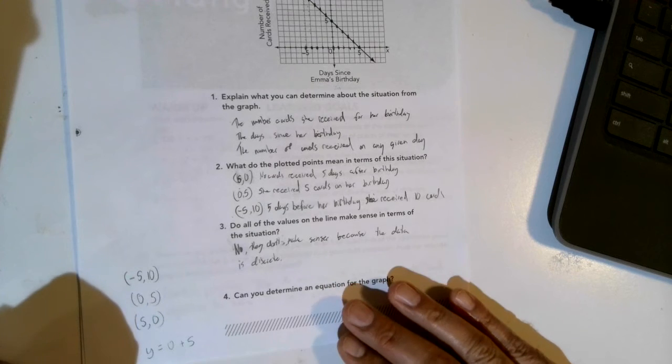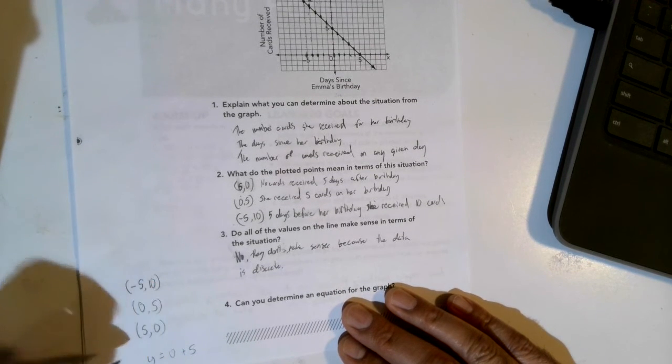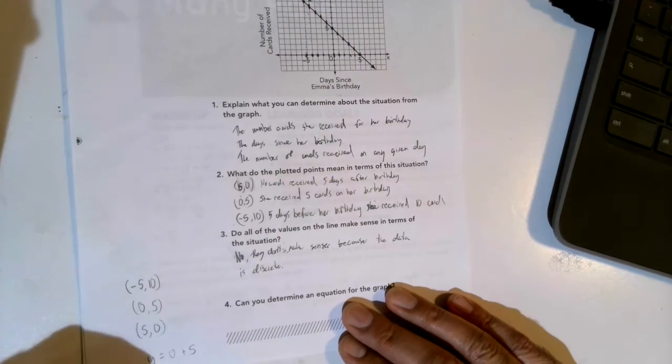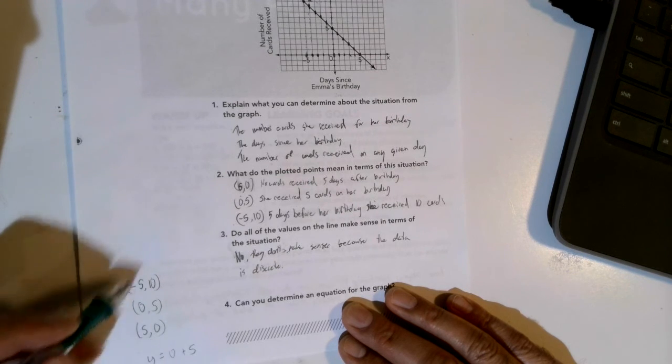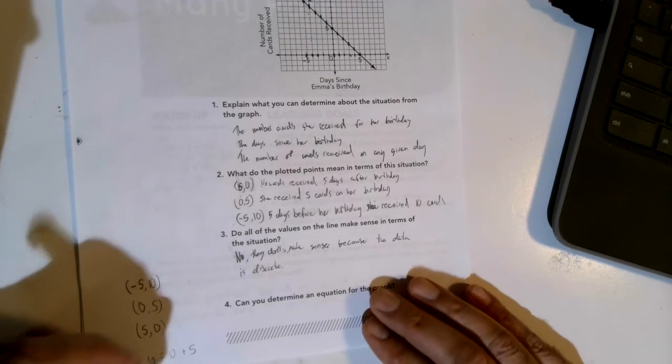So y has to equal that, all right? Now, does that work for every point? y equals x plus 5. Well, when x equals 5, y does not equal 10, it equals 0. And when x equals -5, y doesn't equal 0, it's 10. So it must be the opposite of x.